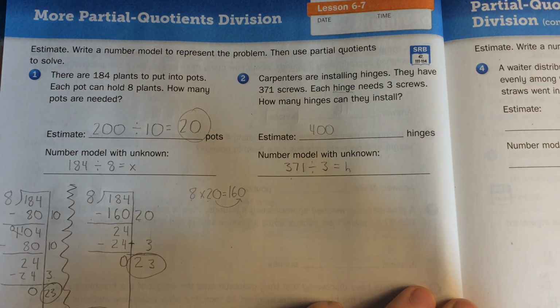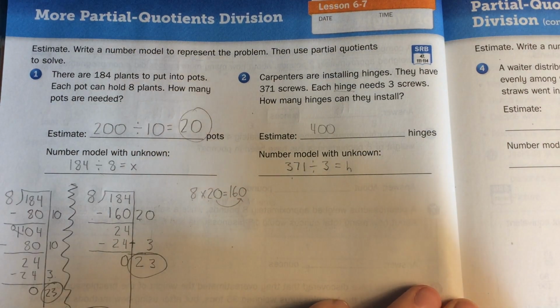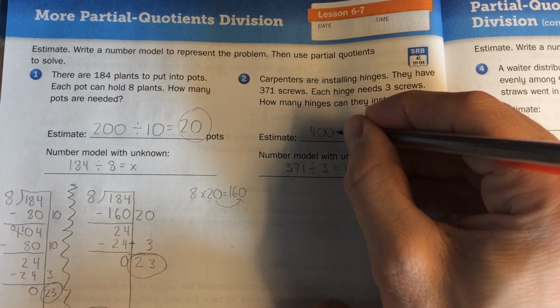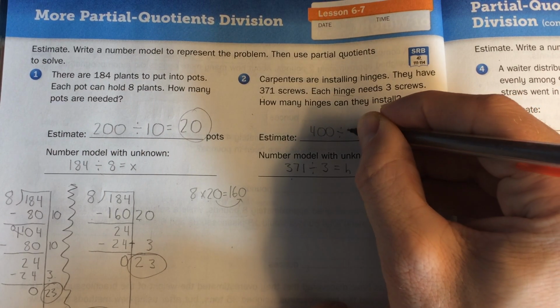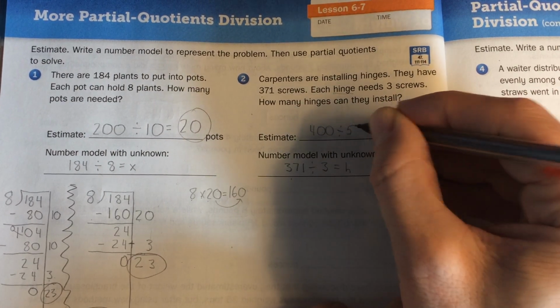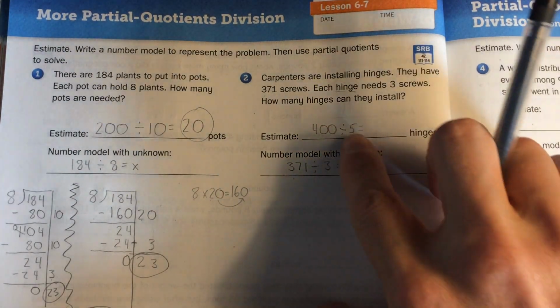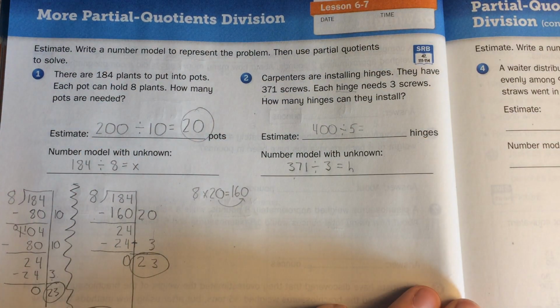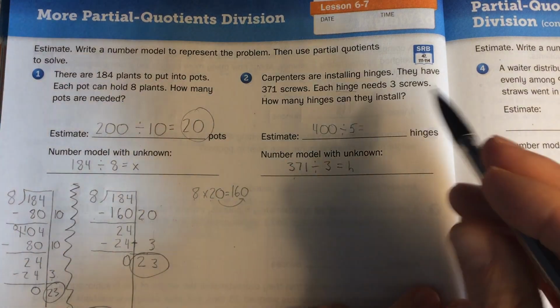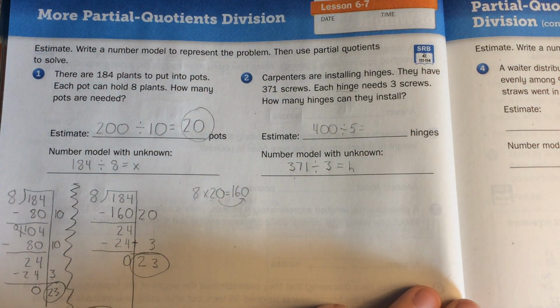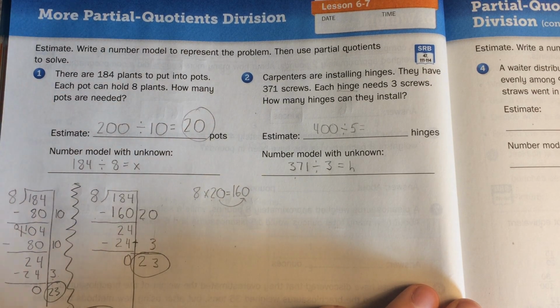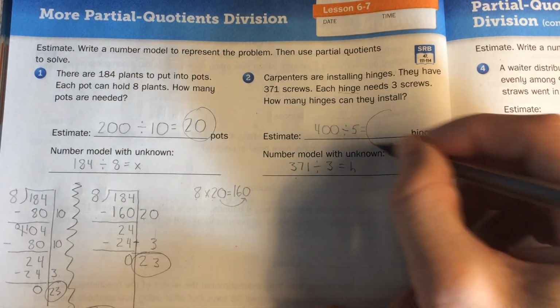I'd round to 3. I know we've been working with tens, but in this case, I might challenge you and say, how about, what if you did 5? And I'll tell you, the trick for our division here is going to be, can you do 40 divided by 5? Okay, and if you can do that, all you have to do is add a 0 to your answer to get the actual estimate. So 5 times what equals 40, and then add a 0, and that will be your estimate.